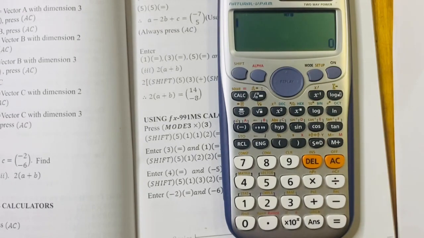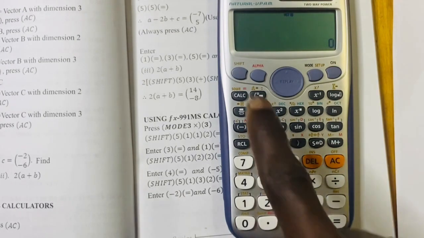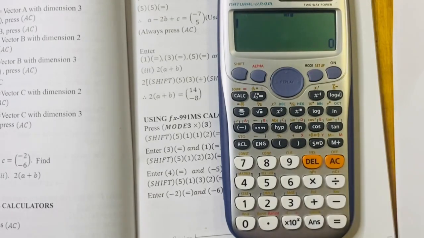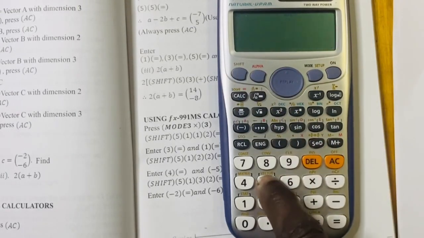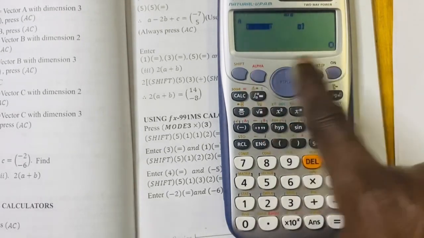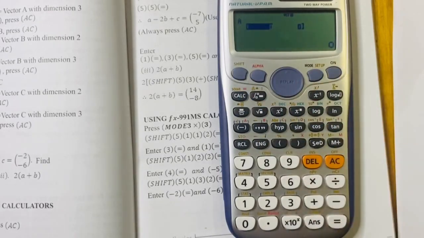Now we want to know where we can access our vectors very quickly. If you want vector A, go to Shift 5 and 3. Shift 5 3 gives you vector A. Every vector has dimensions, so we can have 2 dimensions and 3 dimensions. To get the dimension of vector A, go to AC, Shift 5, then 1, 1, 2. Now this is the 2 dimension for vector A.